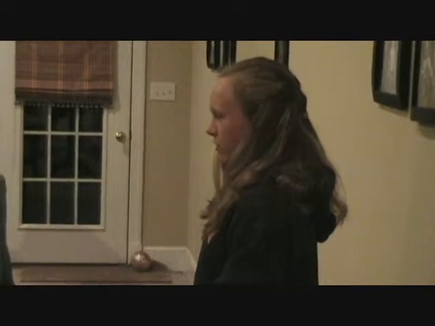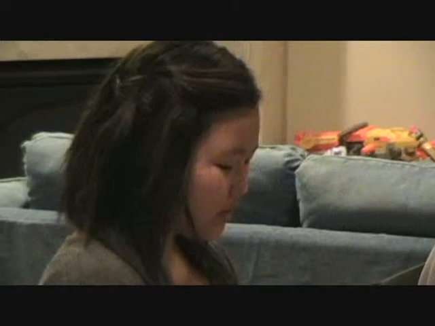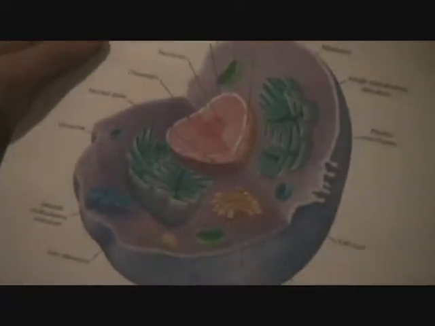Okay. What are centrioles? Oh, I know this. Centrioles are only found in the animal cell and help with cell division. They're near the edge of the cell. Yes, good job, Burke. In this animal cell, that is a centriole, and that's what it looks like.